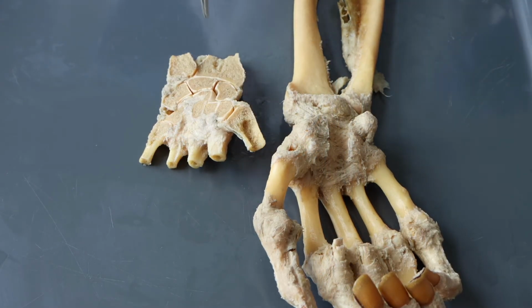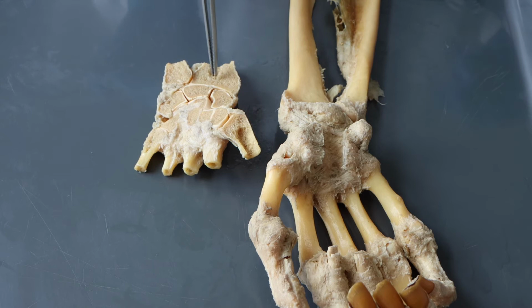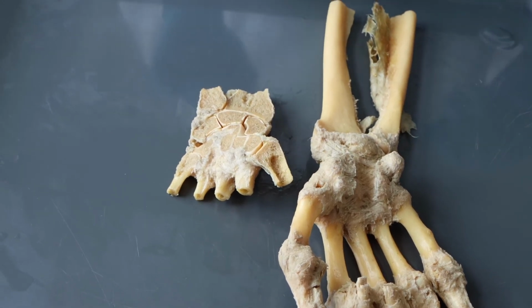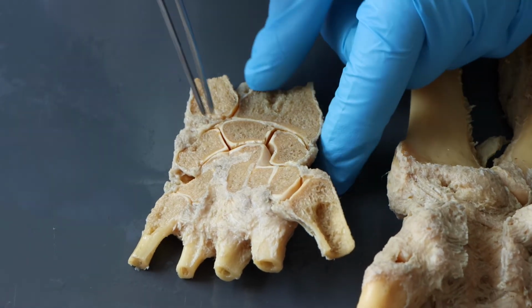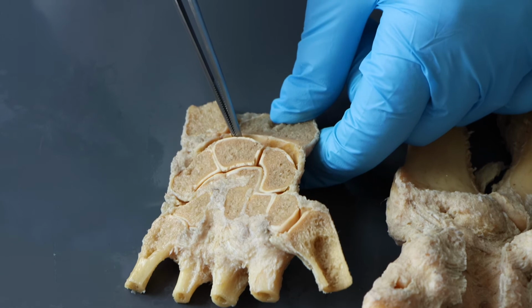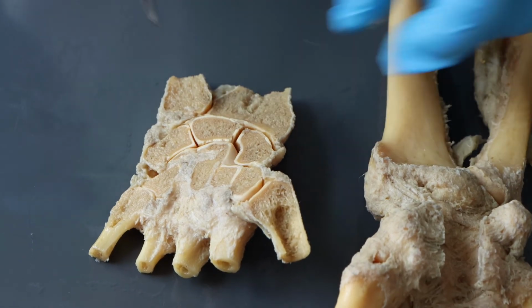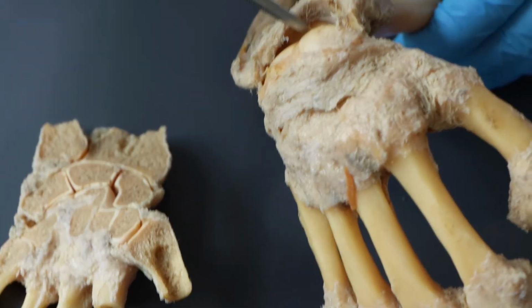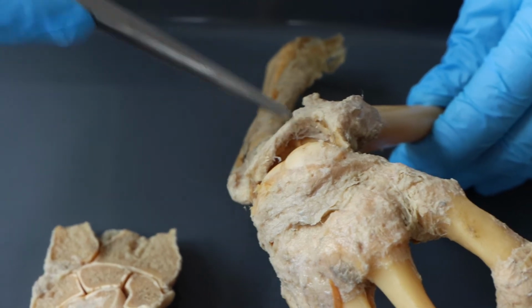The wrist joint, or the radiocarpal joint, is between the radius and the proximal row of the carpal bones, except the pisiform. The articular facet is the carpal articular facet of the radius. You can see it here. We mentioned it in the bones section.